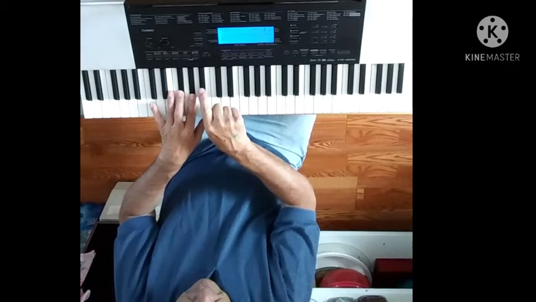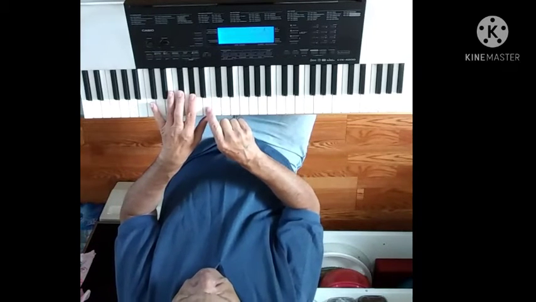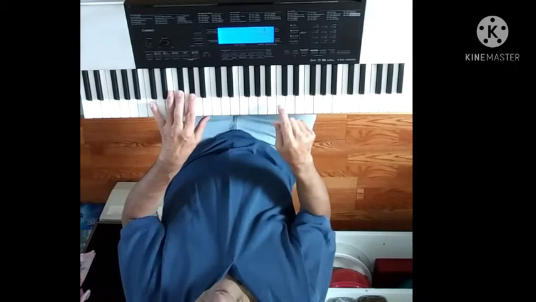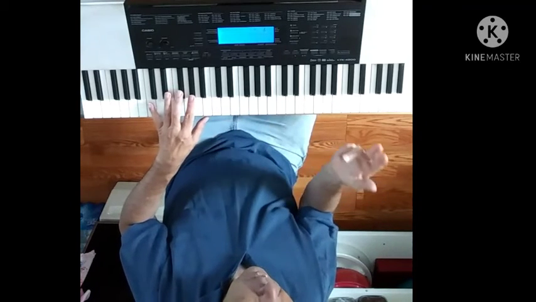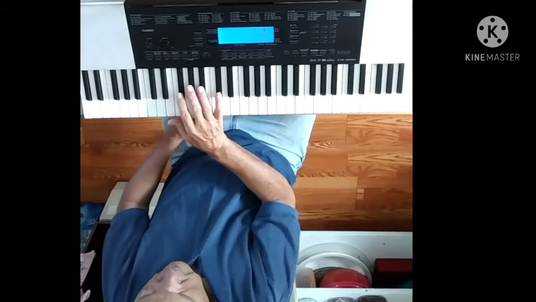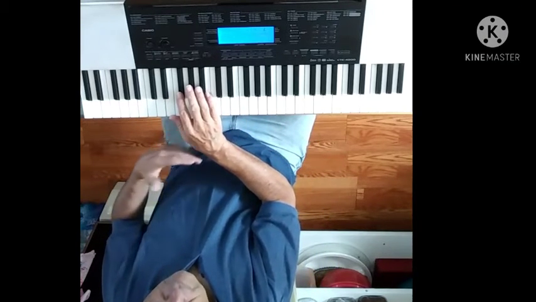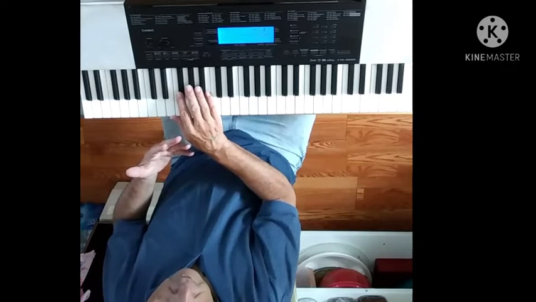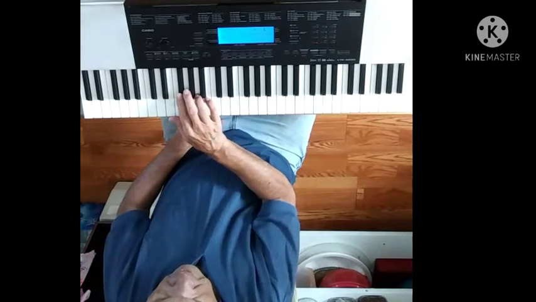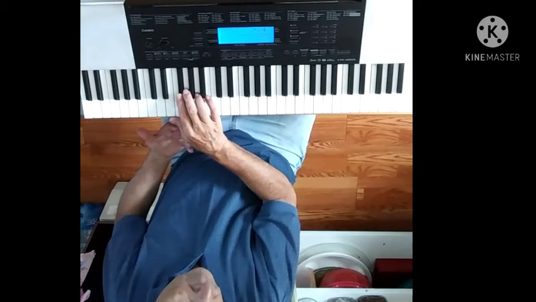That right there is realistically a flat 5, or it could be a sharp 11 in the extensions, but we're just going to call it a flat 5, because watch. In E, you would go to the 5 chord, okay? The 5 chord would be B7, for instance, and A would be the 4 chord.